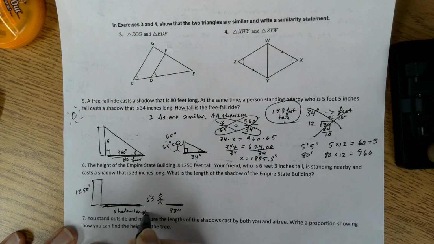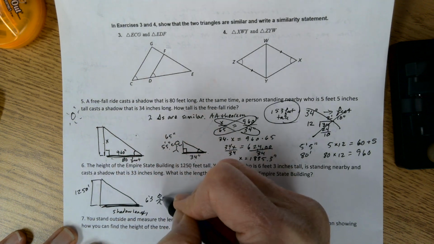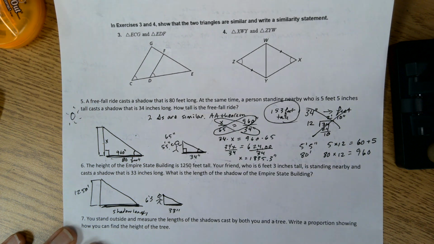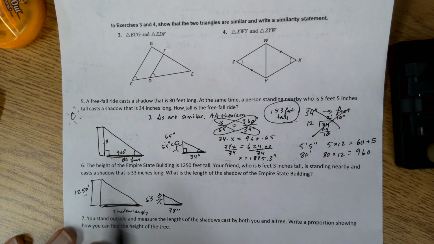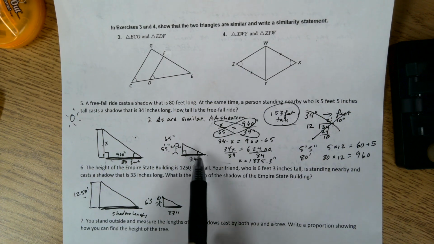So you're going to do the same idea. You got triangles. They are going to be similar. And then you have to go ahead and change everything, I don't know, to feet or to inches, either way. And then change it back to feet when you're done.